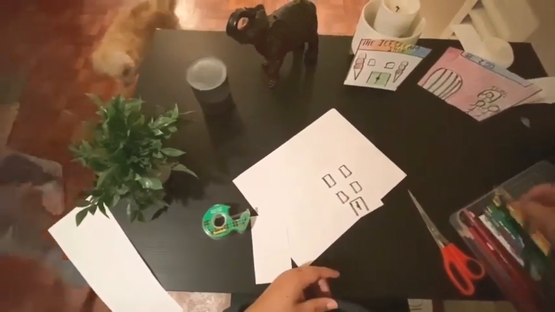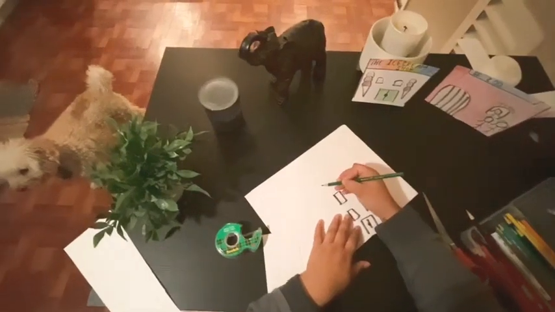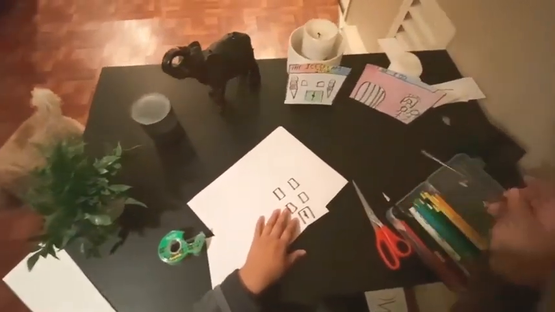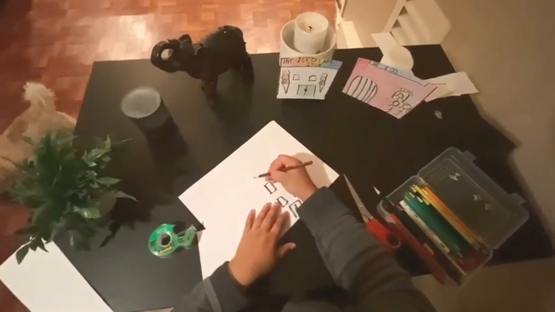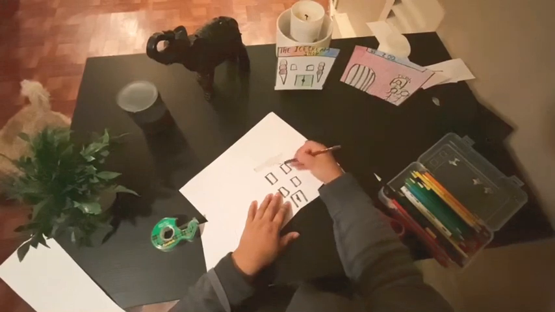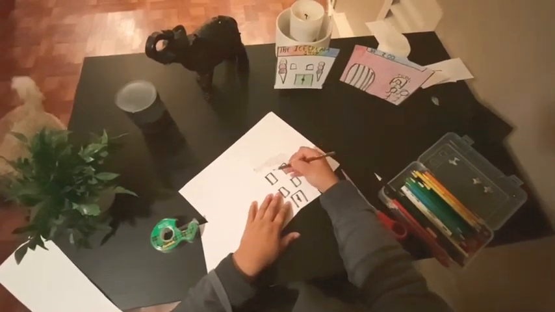And I started to color it. Decided to make it a brick building. The way that I made it a brick building, I just colored brown.